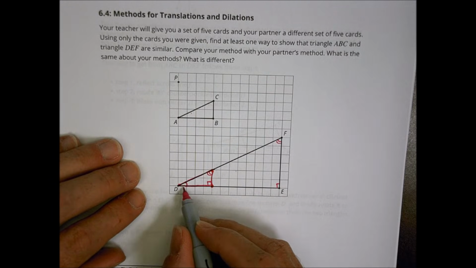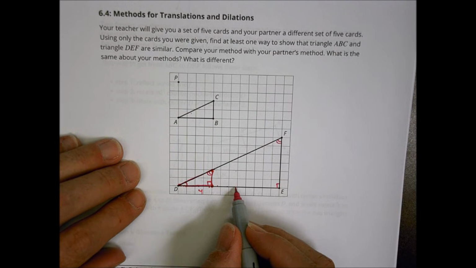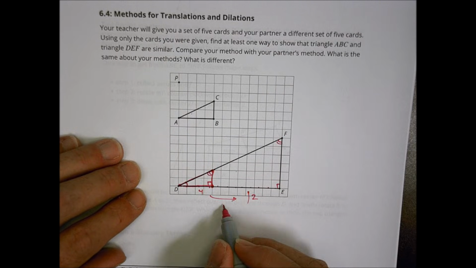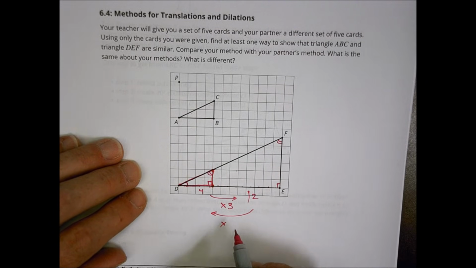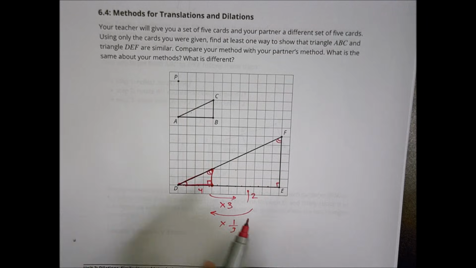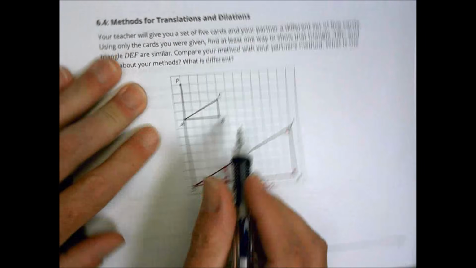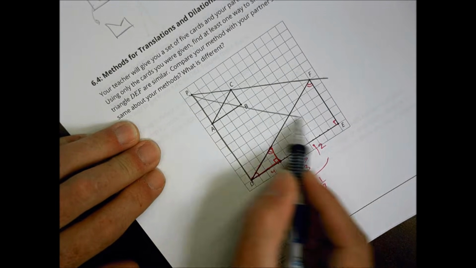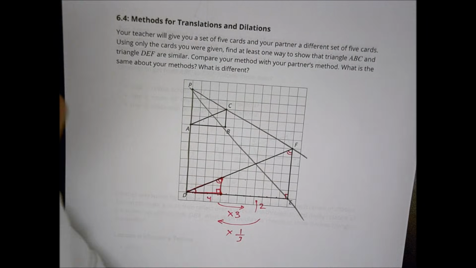We can look and say that we have 1, 2, 3, 4 as my length. This guy is 4, 5, 6, 7, 8, 9, 10, 11, 12 is the length there for the whole thing. That tells me there's a scale factor from small to big of times 3. But if I was to go that way, we would say it is the reciprocal, times a third, so depending on how you look at it. So you're going to work with your partner on that to figure that out. Again, because you have this center point P, we know that our lines are going to go through the vertices again and again and again. Let's see if I can do this one freehand, something like that. And so everything's going to line up, and that is how we translate and dilate that one there.